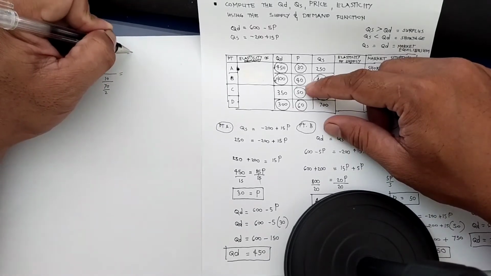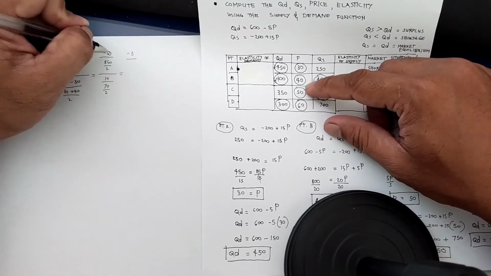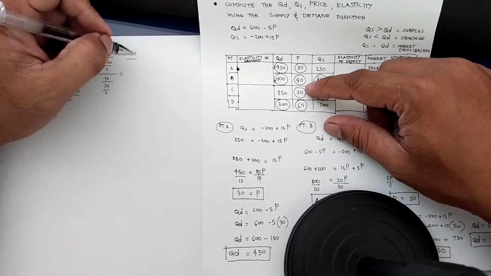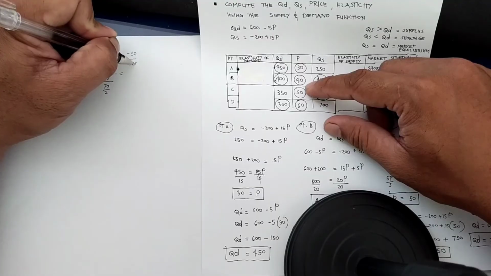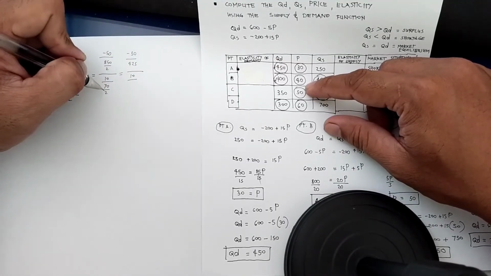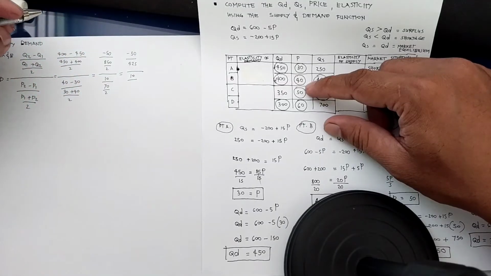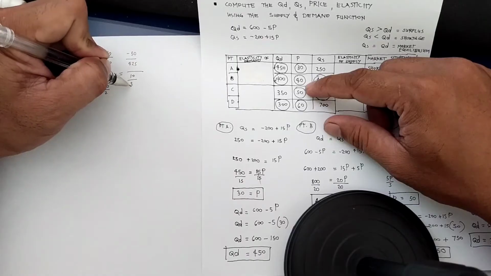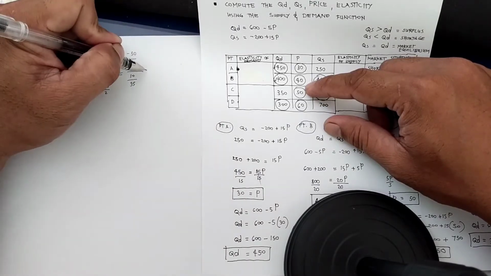So negative 50 over 850 divided by 2, that would be 425, over 10 over 70 divided by 2, we have 35. So over 35.